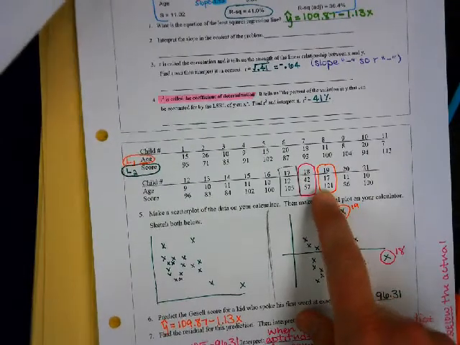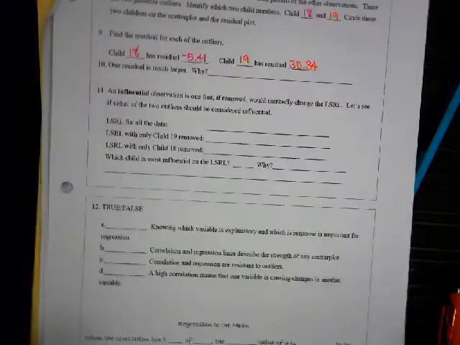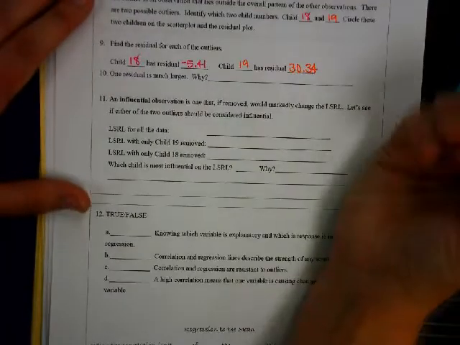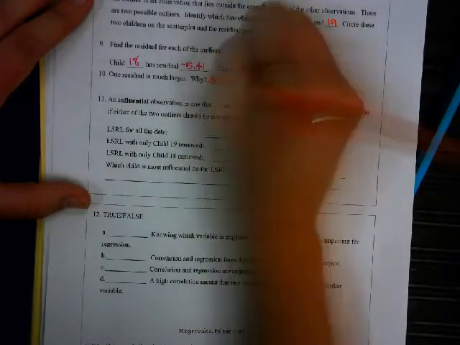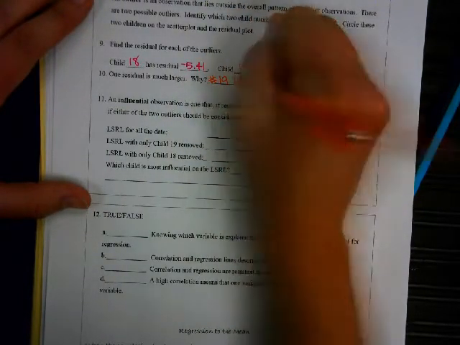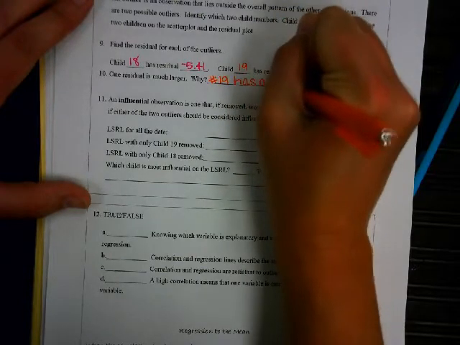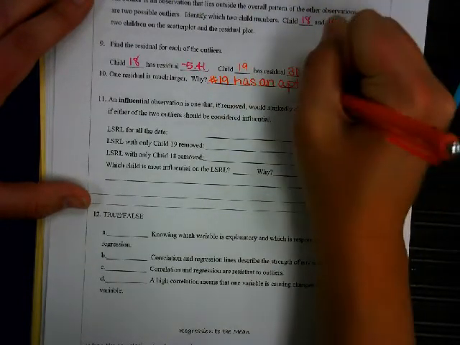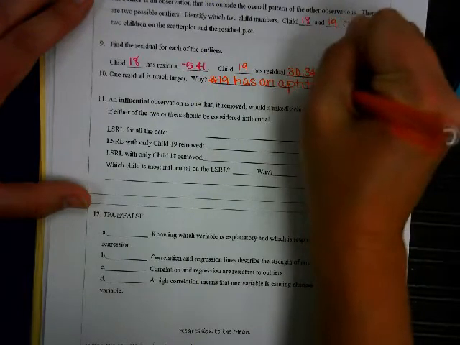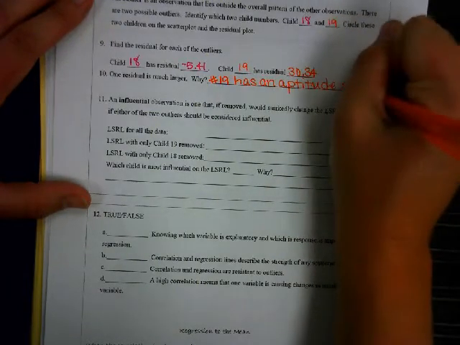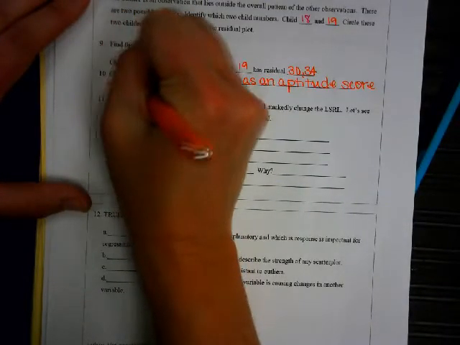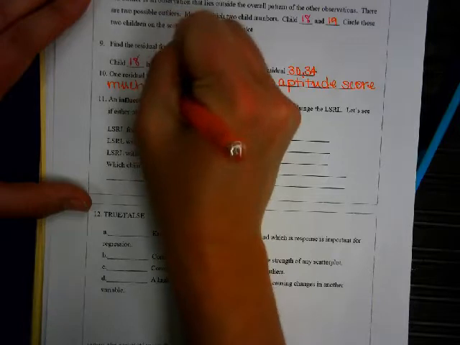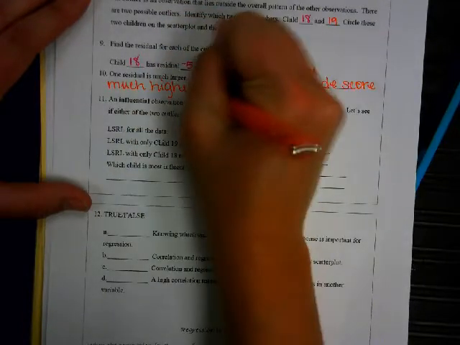And let's see if I can paraphrase that. So number 19 has an aptitude score much higher than other kids, approximately his age.